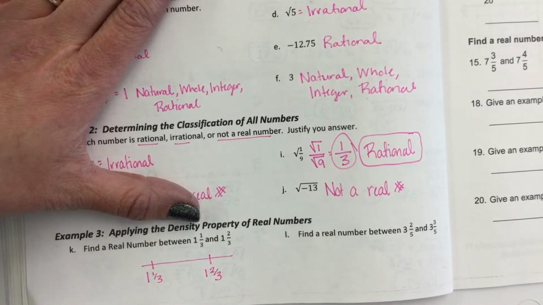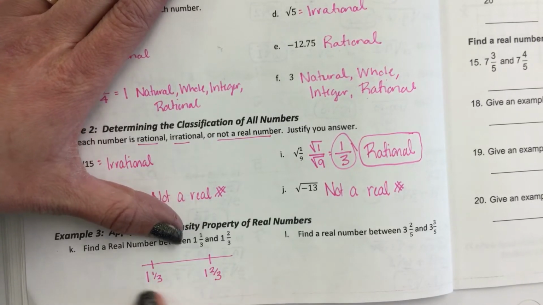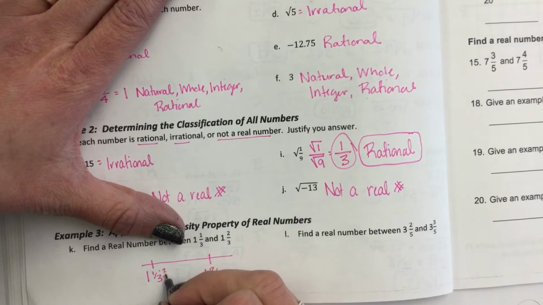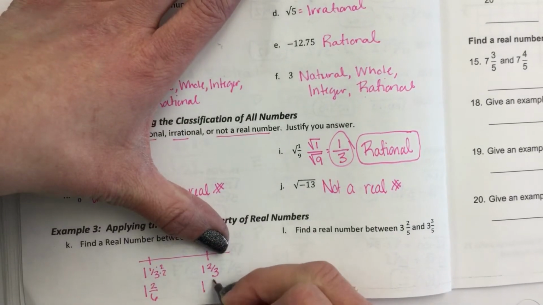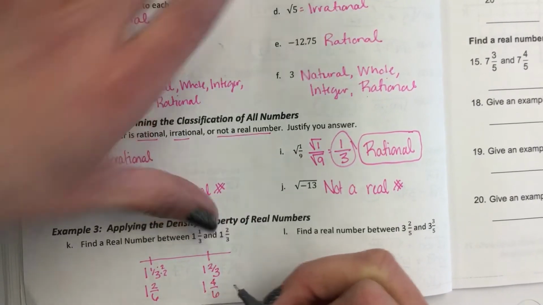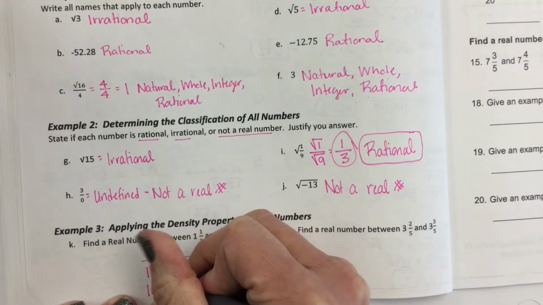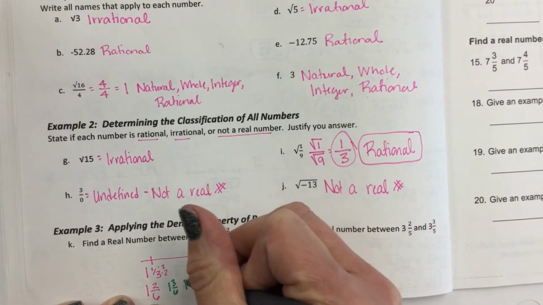So the quickest and easiest way to do this, if these are right next to each other, is to change it to the next, like to multiply them by 2's. So this is 1 2/6 and 1 4/6. Well, what's between 1 2/6 and 1 4/6? You could have 1 3/6, actually that's the only one.